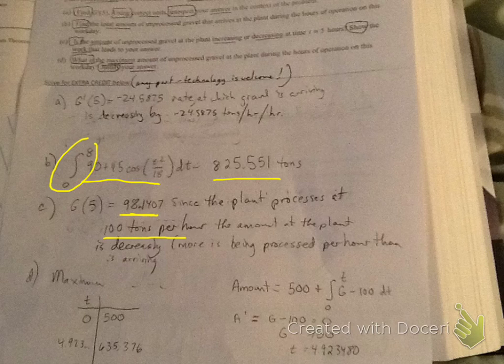And so you need to find the amount at any given point. So the amount at 0 is 500 because that was given. The amount at 8, you can't see it down here on the picture, but the amount at 8 we just found. Sorry, we found the amount at 8, but we didn't subtract the processing. So when you subtract the processing, the amount is less at 8.